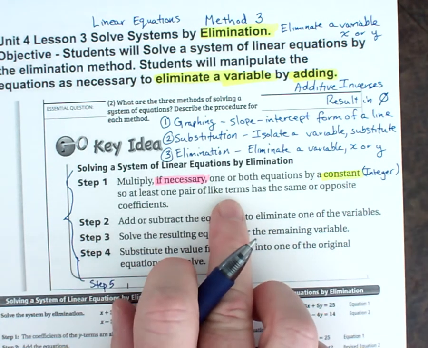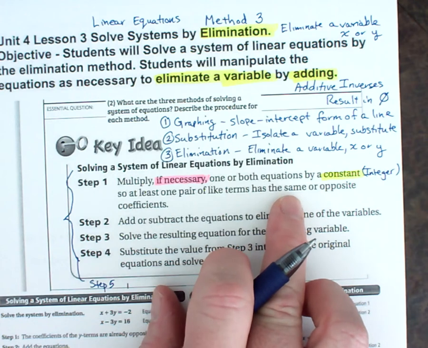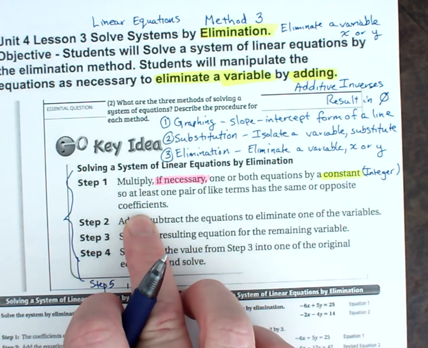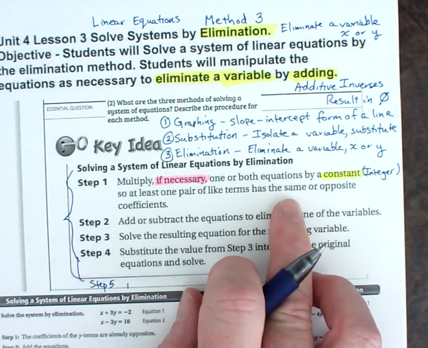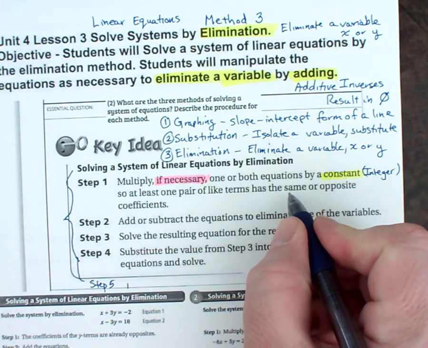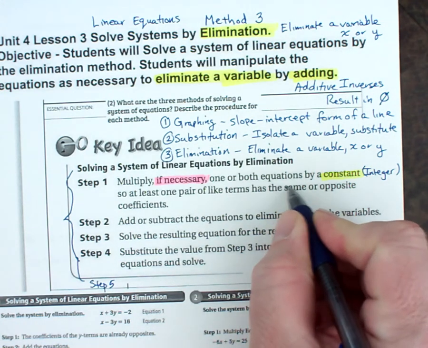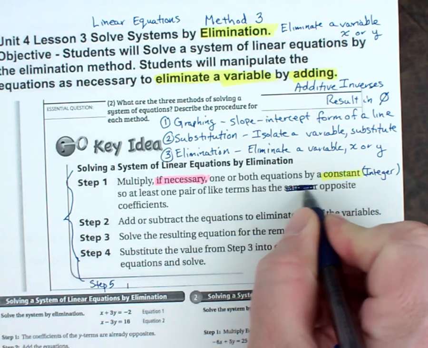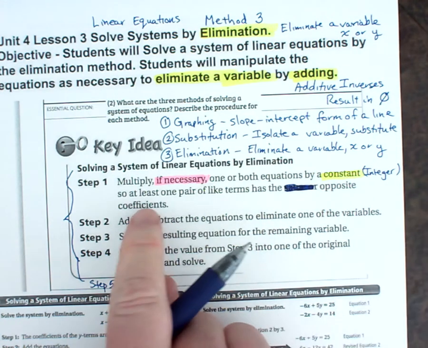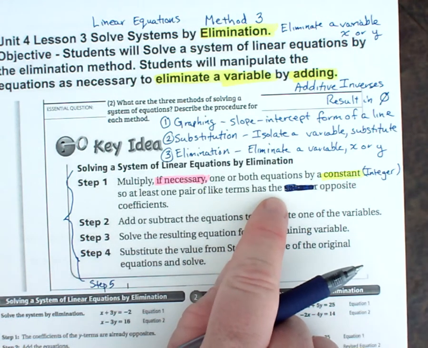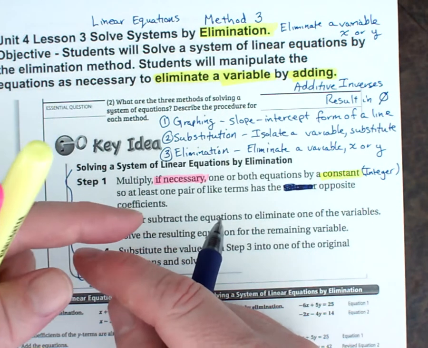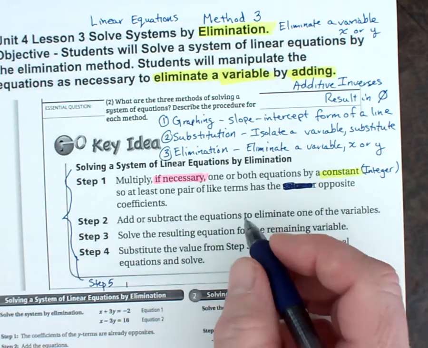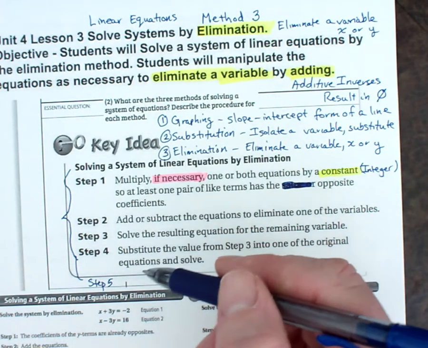So at least one pair of like terms has the same or opposite coefficients. Now we're not going to subtract, so we don't want the like terms to have the same coefficient. We want to cross that out. So at least one pair of like terms has the opposite coefficients. If they're opposite numbers and we add them together, we'll get 0.